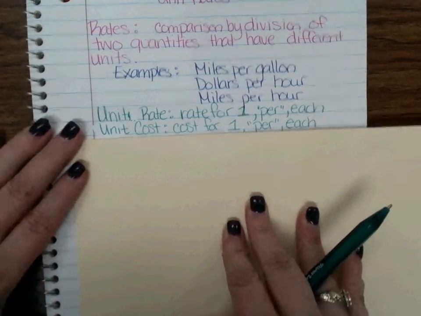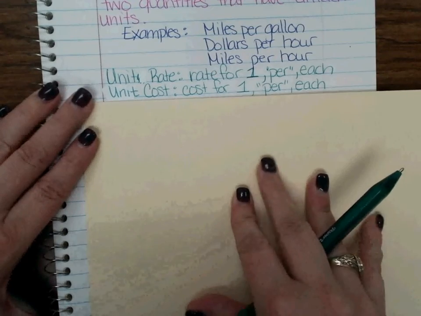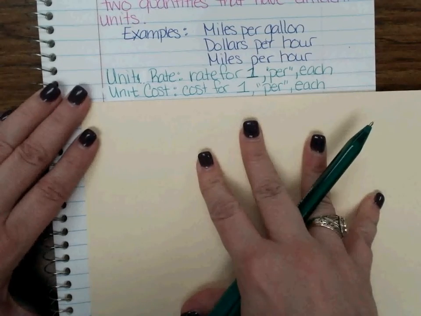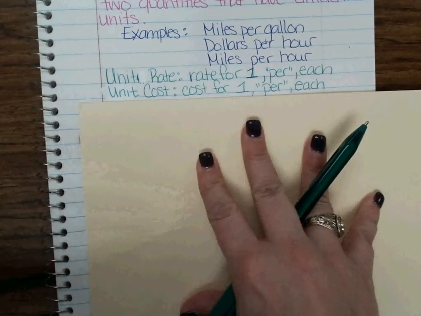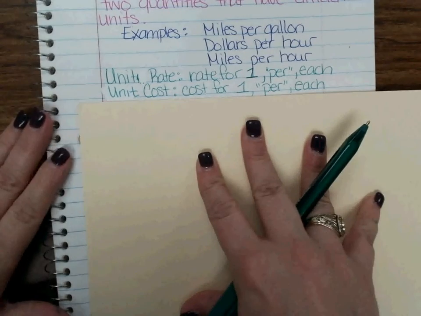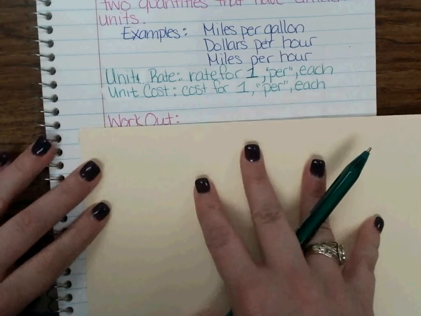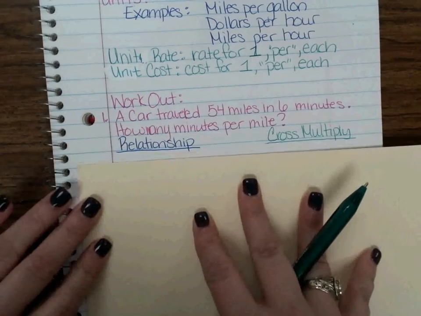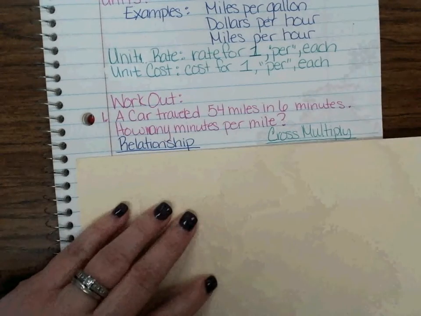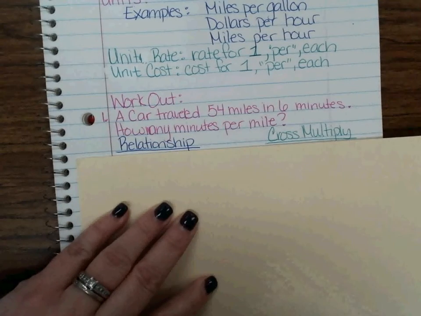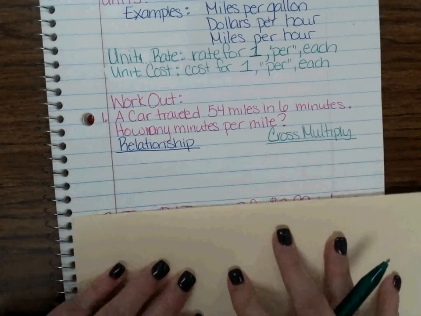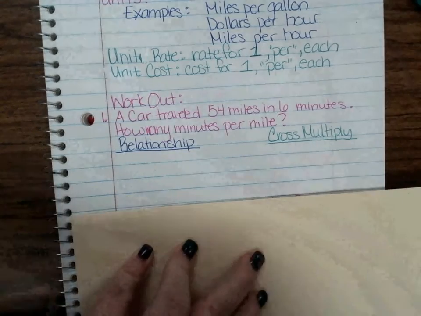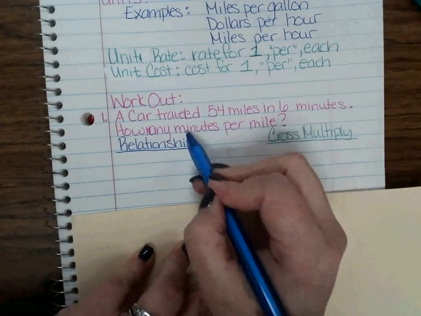We can use that understanding to help us with Best Buy. So if you're going to be a good comparison shopper and get the best buy, you would have to know how to use unit cost. Okay, so let's look at a couple of problems where we're going to work that out. Our first one says a car traveled 54 miles in 6 minutes. How many minutes per mile? Okay, so it's asking us for minutes per mile.